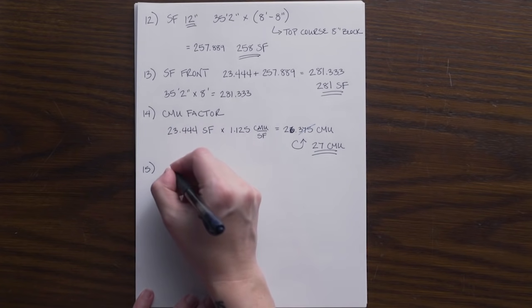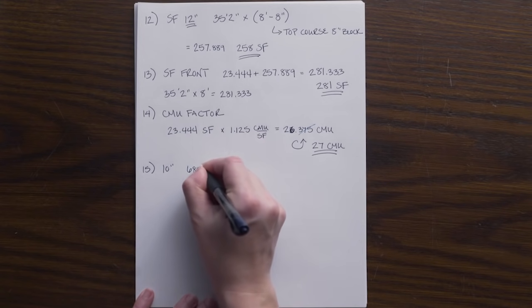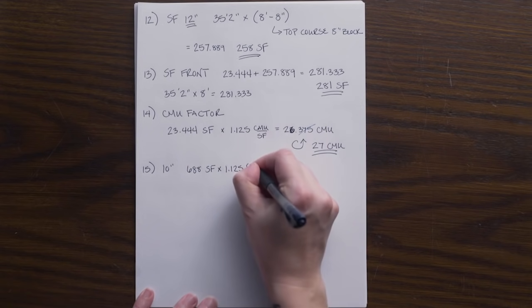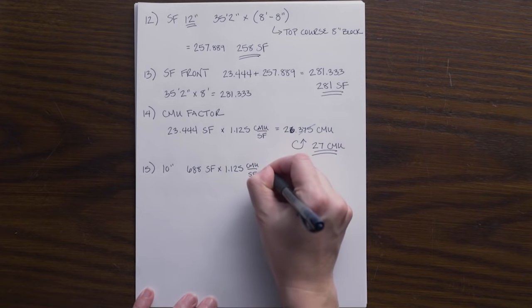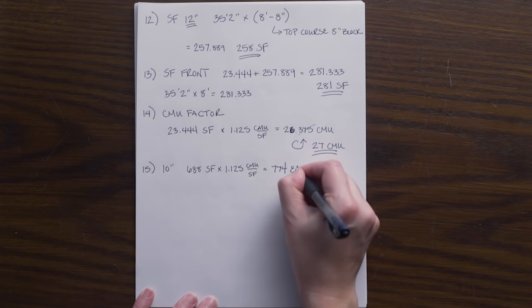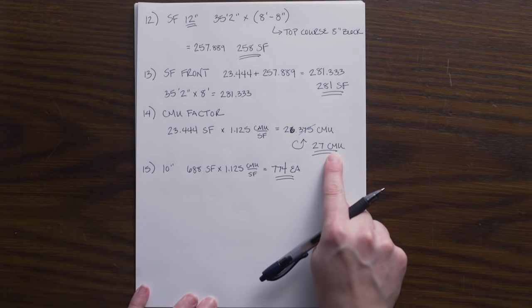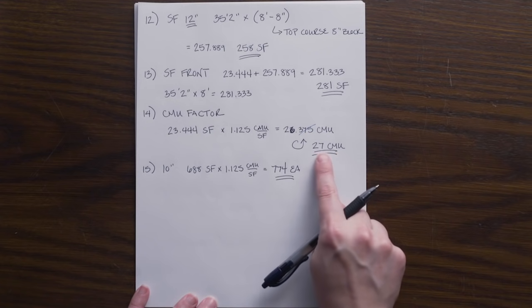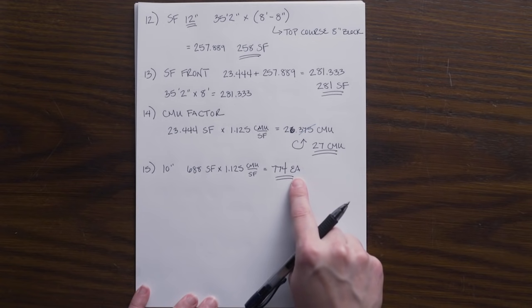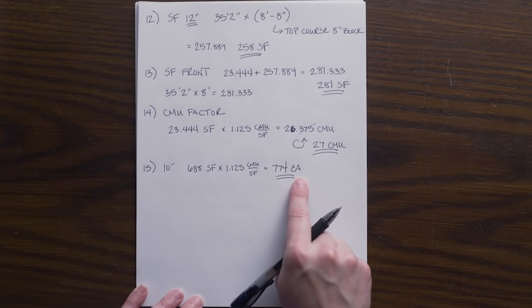Number 15 is looking at our 10-inch walls, our 10-inch CMU. So that is our 688 square feet multiplied by our 1.125 CMU per square foot factor. This one comes out to 774. You can also use each as your unit. So if you want to write CMU to know exactly what you're working on, that's fine. If you want to write 27 8-inch CMU to be more specific, acceptable as well. Each is the generic unit for any counted item. So you can write 774 each, and that is acceptable.